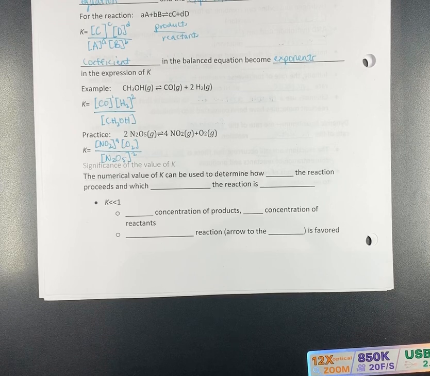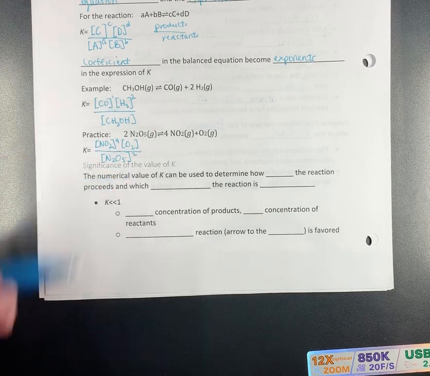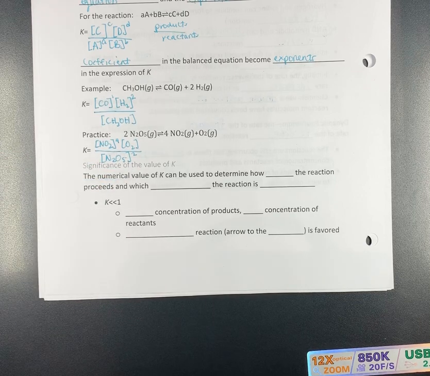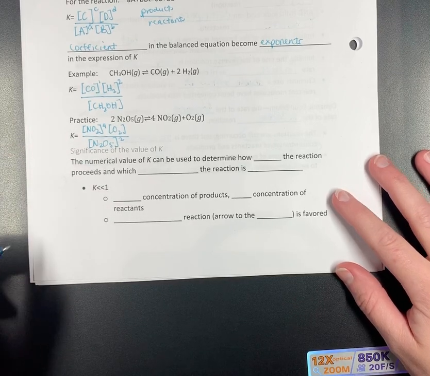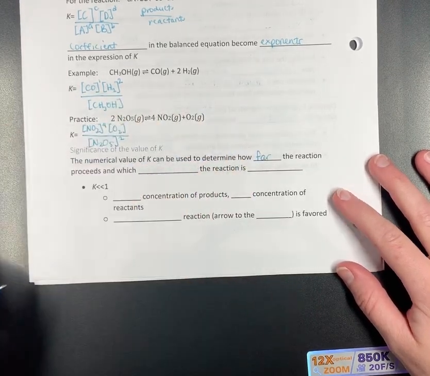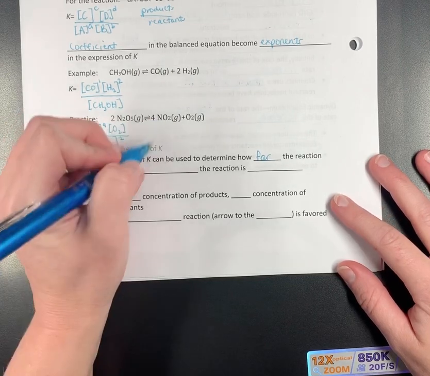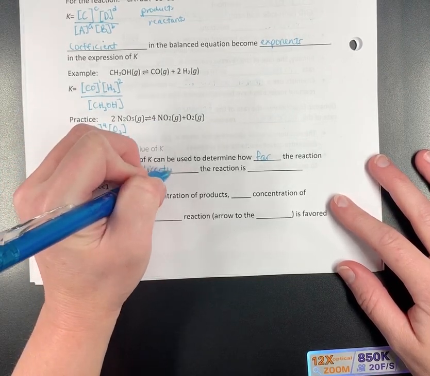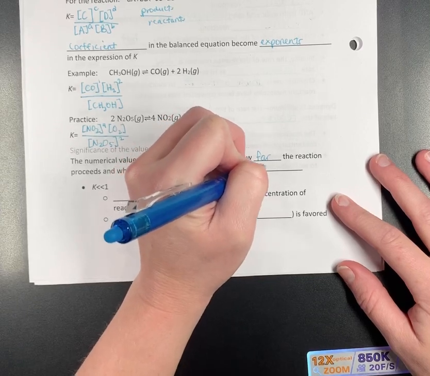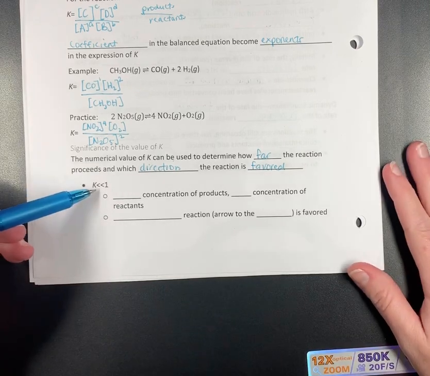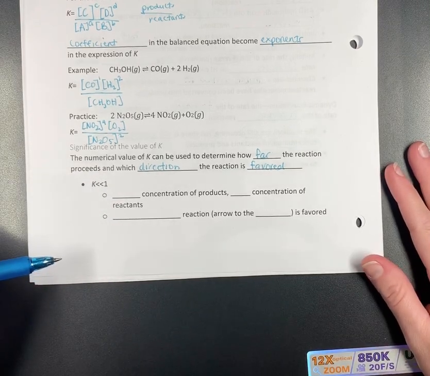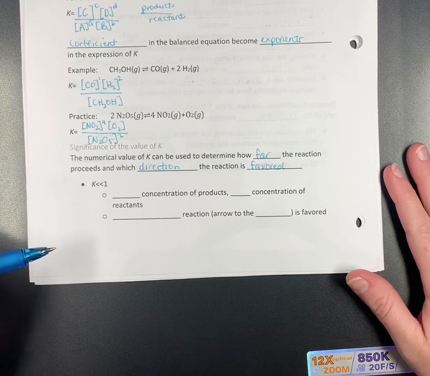There's a thing with pressure that we'll talk about, but almost exclusively concentrations in molarity. Just get excited about that. Now, we can look at the value of K, and its relative value can tell us things about the reaction in general. So the numerical value can tell us how far the reaction proceeds and also which direction of the reaction is favored. So when K is much, much less than 1, yes, that's how I actually read those.